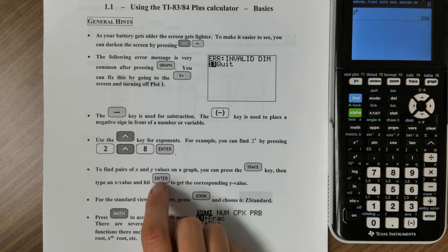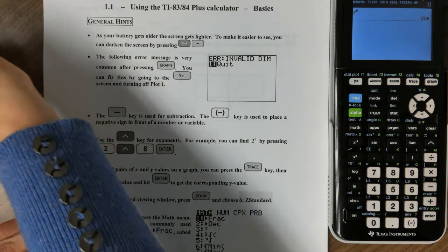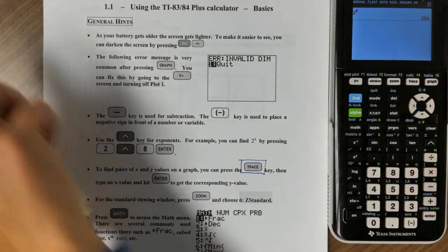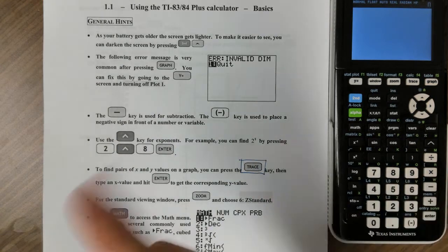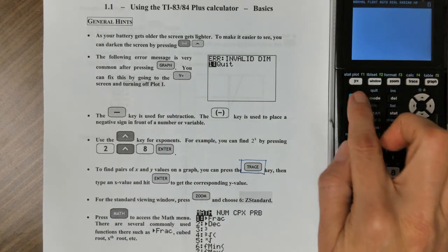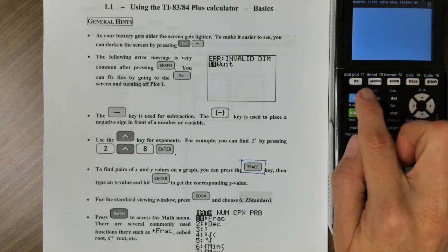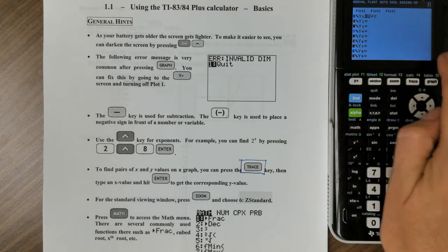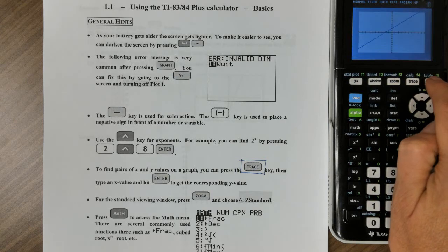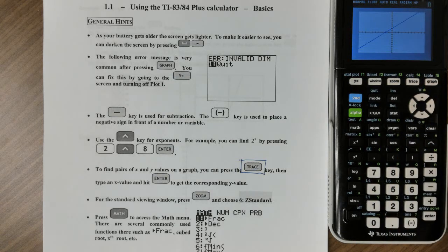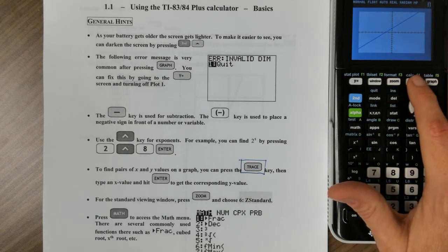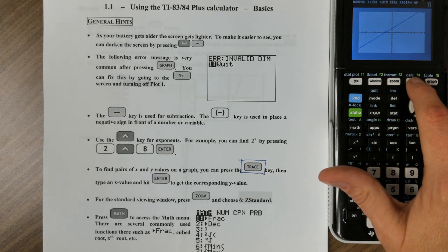Going back to our graph, this is a really helpful button, and I'll talk about it a lot in this video, the trace key. I'll show you guys how to create your graph in just a second, but for now let's assume we already have one in there. If you go into y equals, and I've already got this 2 plus x typed out, and then I hit graph, I'm viewing my graph, and that's fantastic. If I want to identify individual points, the trace key up here comes in really handy.